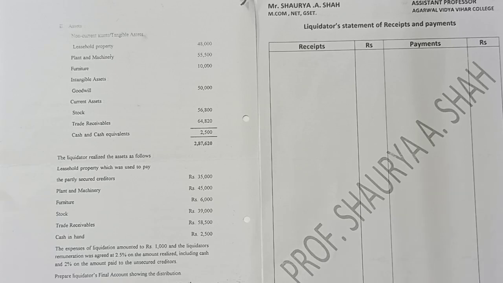So again, in the last sum we also saw that there was a bank loan which was mortgaged against furniture. So we sold the furniture and we paid the bank loan, right? So here also the same thing. You have partly secured creditors which were paid from the leasehold property. So we will solve it when we see. Plant and machinery, new value is given, furniture, stock, trade receivables and cash in.